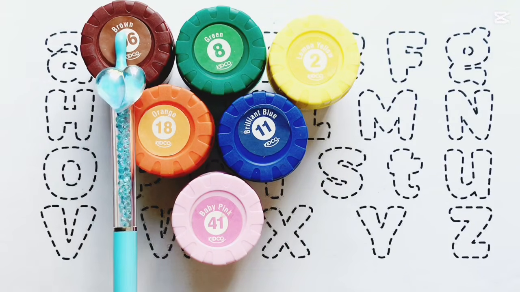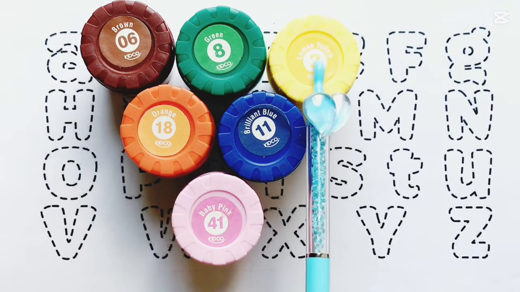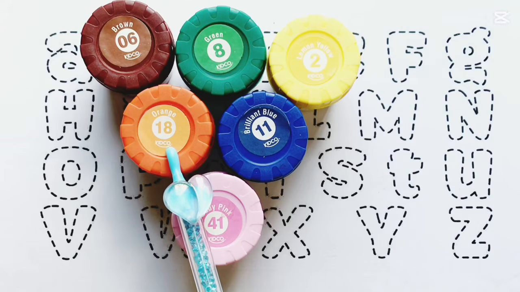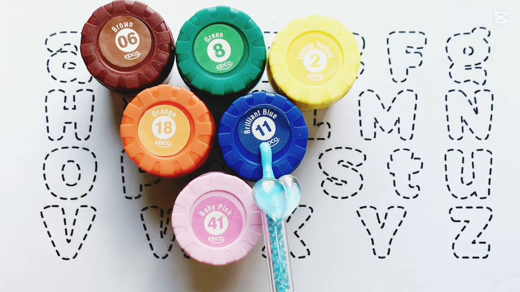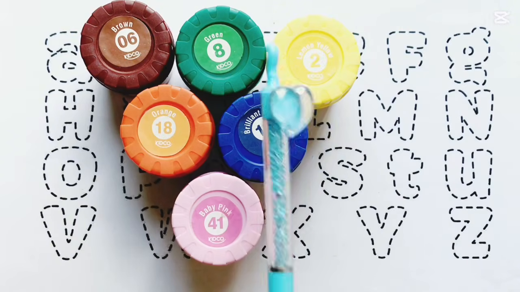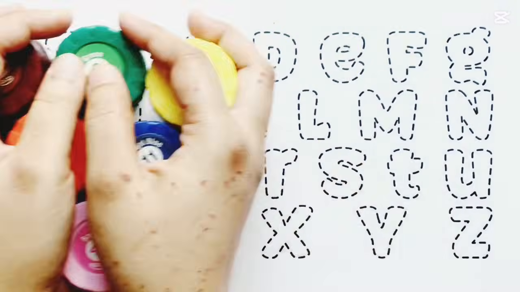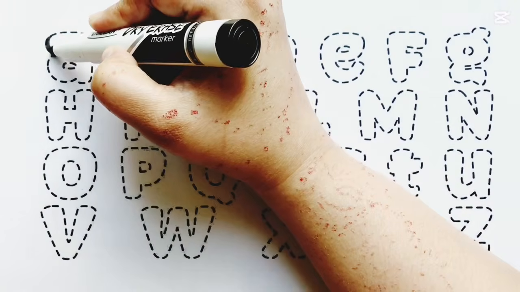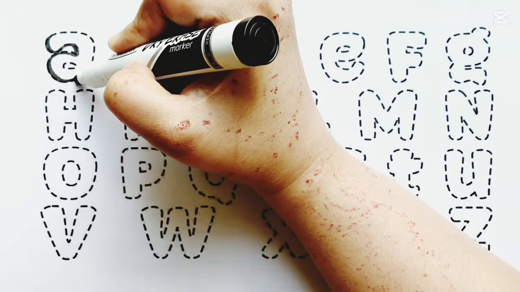Let's repeat. Brown, green, yellow, orange, blue, and baby pink color. Let's draw and paint. Smile. Letter A.